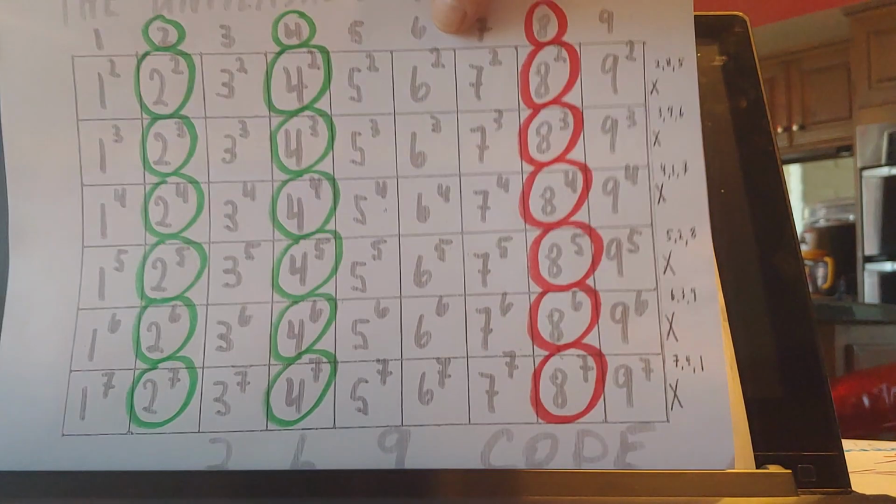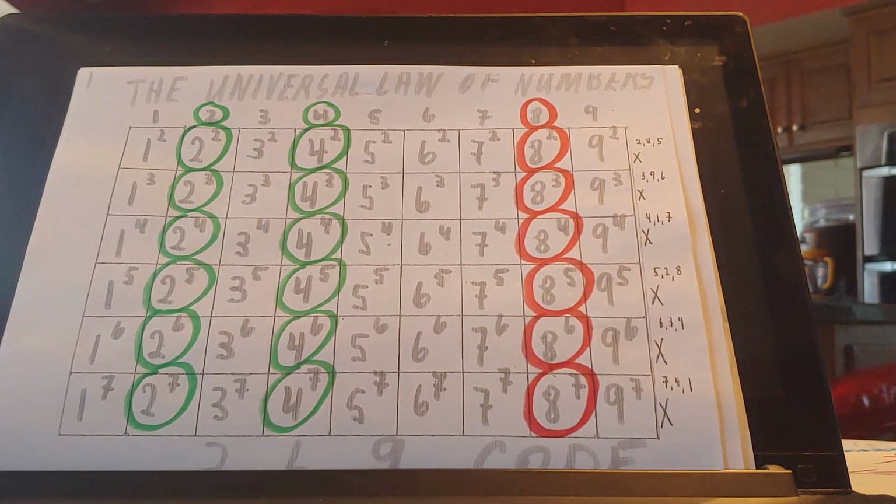Okay, so it's literally giving us the answer. So we can understand that.